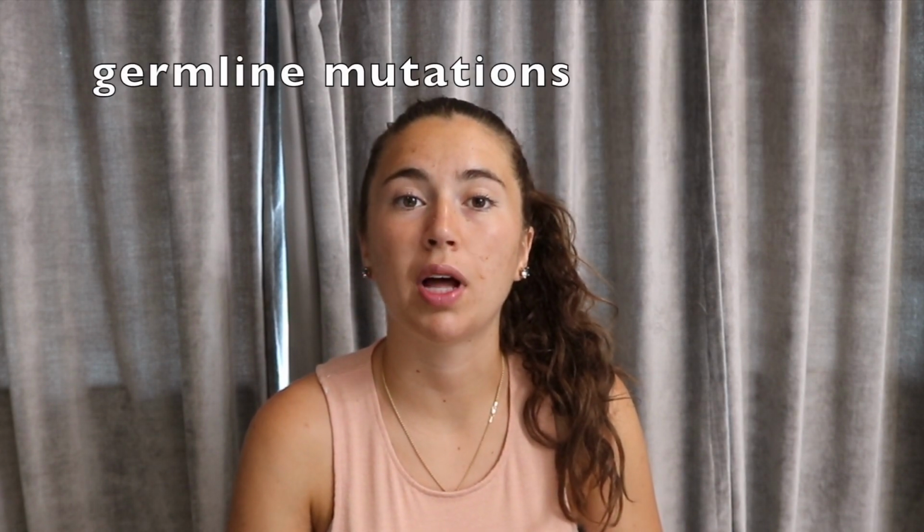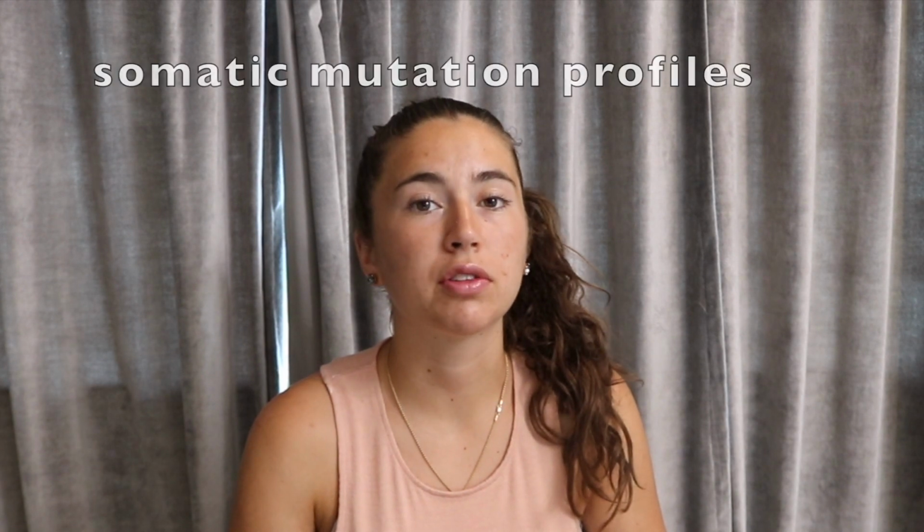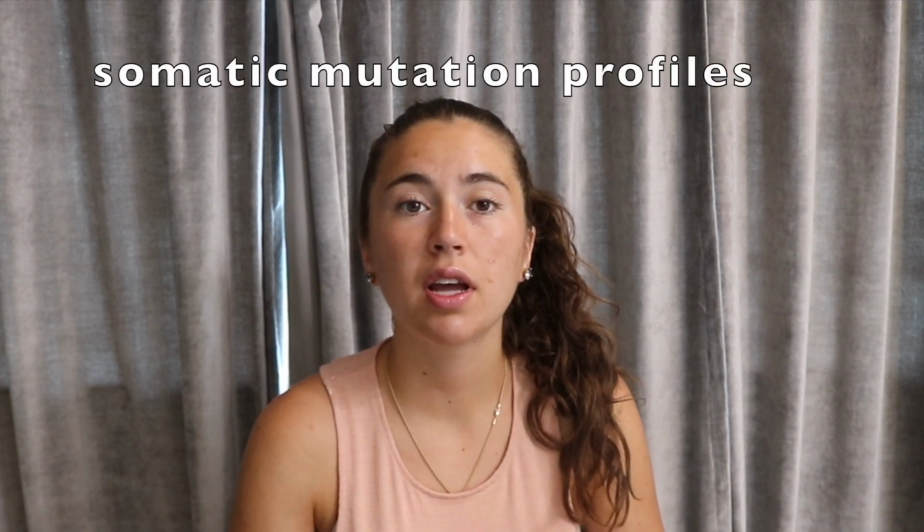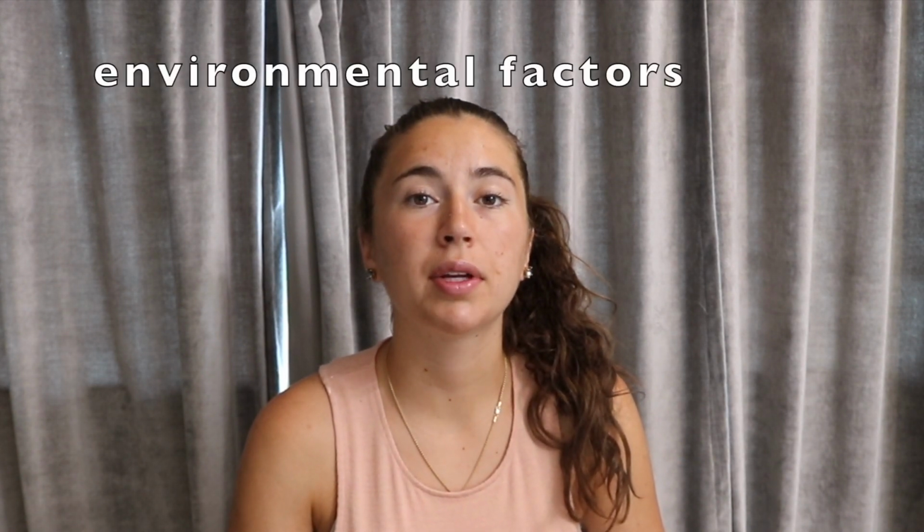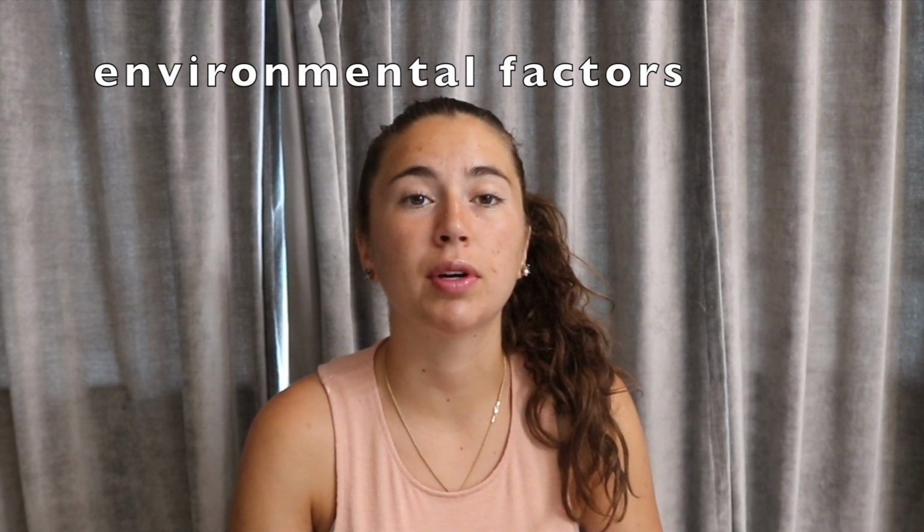Differences between patients have long been recognized, and it's something that people tend to grasp a little more easily. For instance, we know that we're all different, so it would make sense that our cancer tumors would be different as well. Now, this happens because of patient-specific factors. For instance, there might be germline mutations, there might be different somatic mutation profiles, but also the environment that a person lives in can influence their tumor as well.